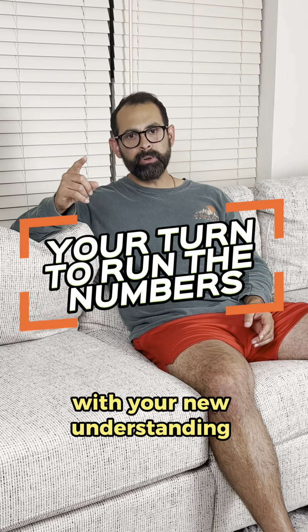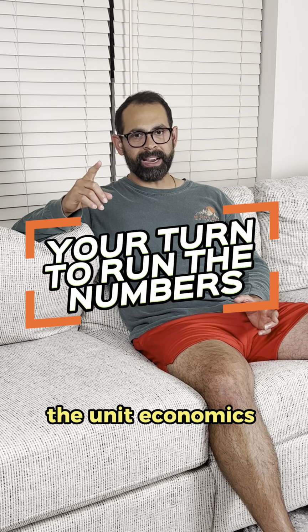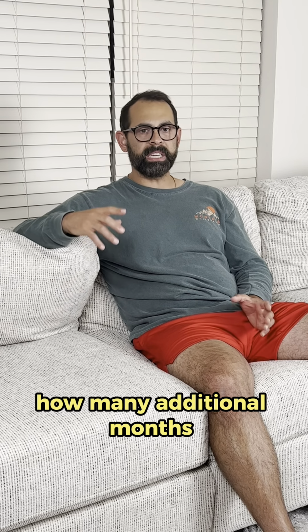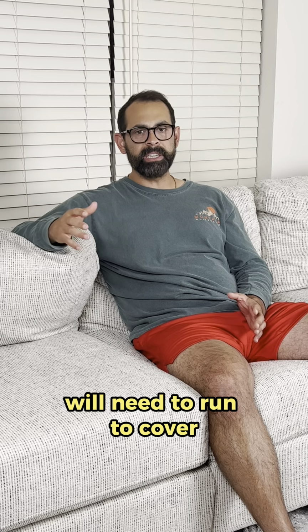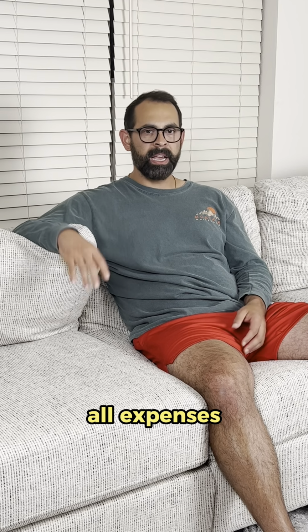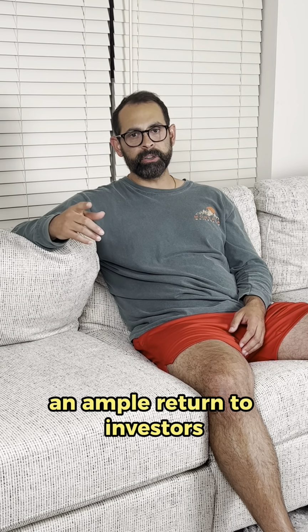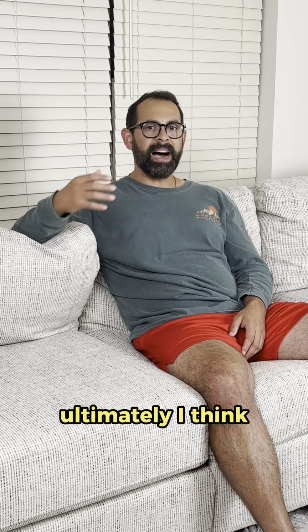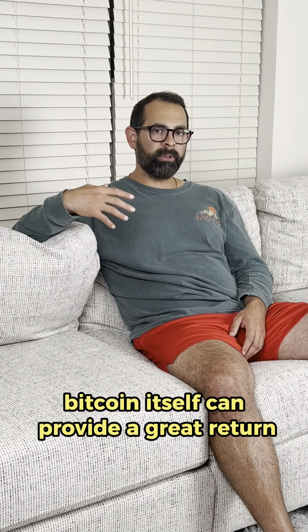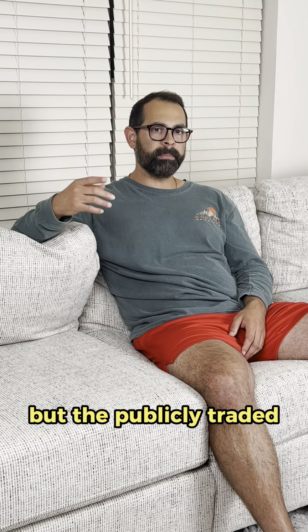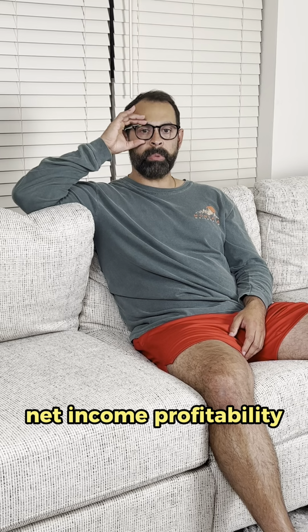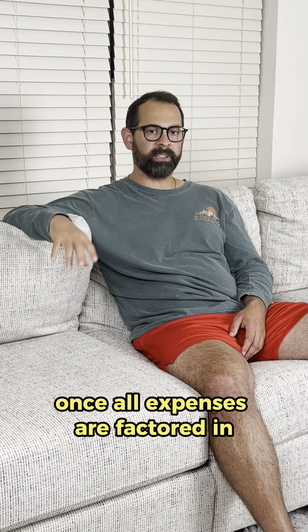With your new understanding of calculating the unit economics for a specific miner or a fleet, you can determine how many additional months the miner will need to run to cover all expenses and still provide an ample return to investors, the owners of the business. Ultimately, I think Bitcoin itself can provide a great return, but the publicly traded mining companies will rarely, if ever, achieve net income profitability once all expenses are factored in.